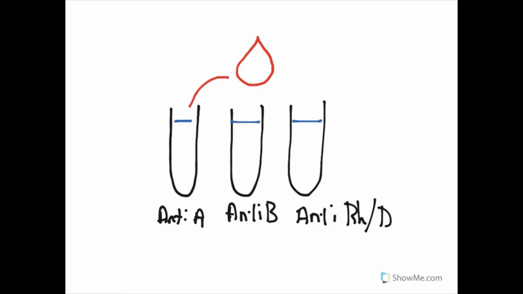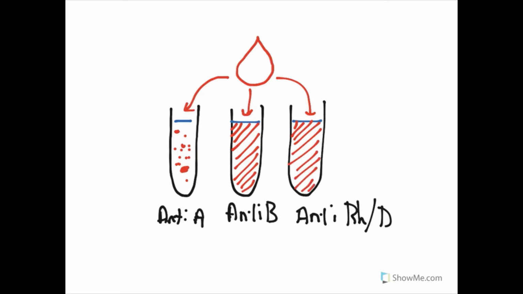And then I take this unknown blood and I add it. And here I get agglutinations here in A, but when I put it in B, it mixes without clumping, no agglutination. And when I put it in anti-RH or anti-D, nothing as well. So we already know this is A, but it is A negative. It is negative for the RH antigen.